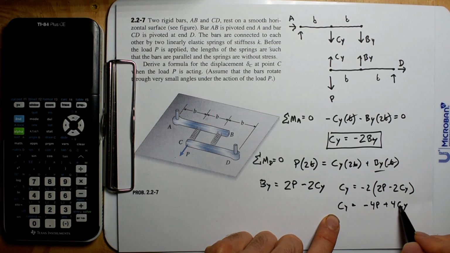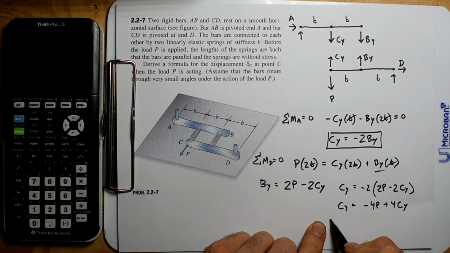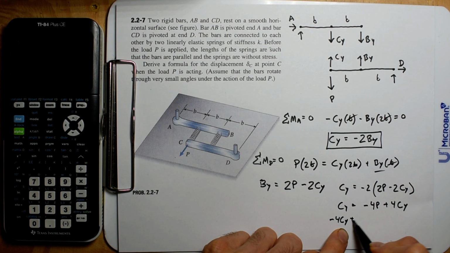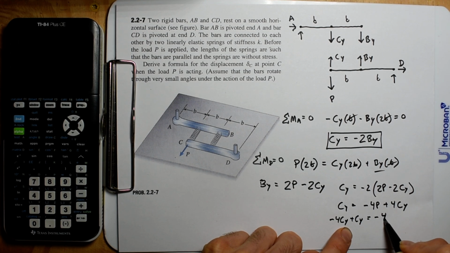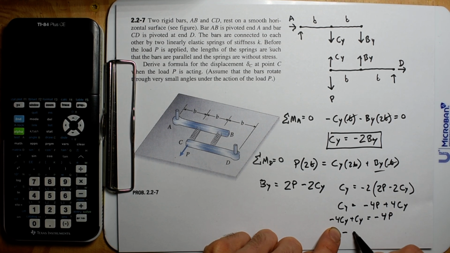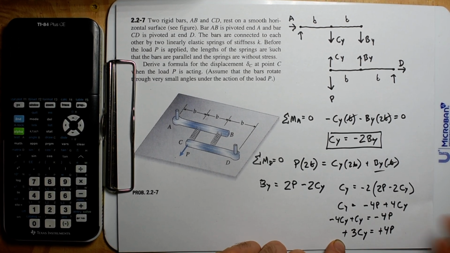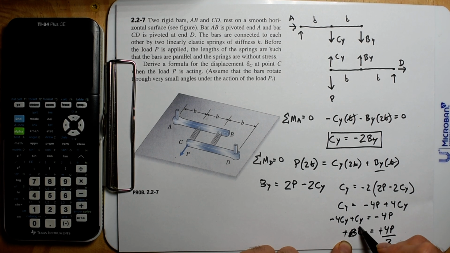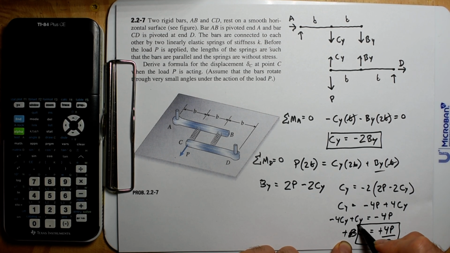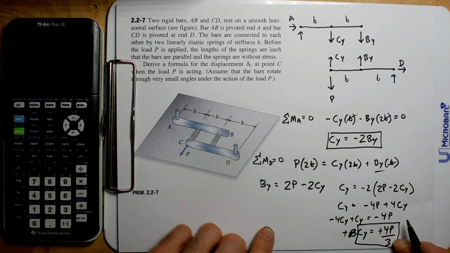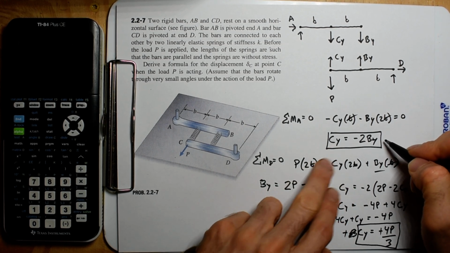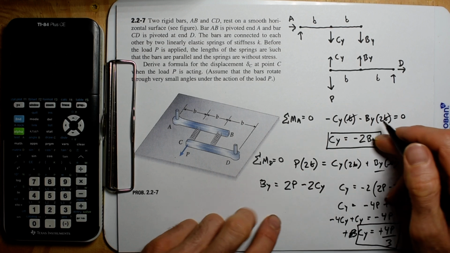And then we're going to bring this to the other side. So we get negative 4Cy plus Cy is equal to negative 4P. This is negative 3Cy is equal to negative 4P. We can get rid of the negatives, and bring the 3 over here. So Cy is 4P over 3. Now let's throw that into this equation.